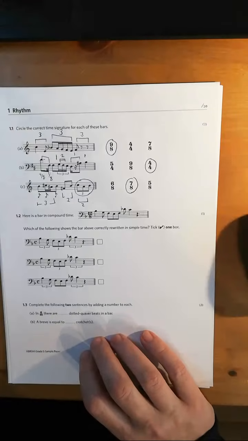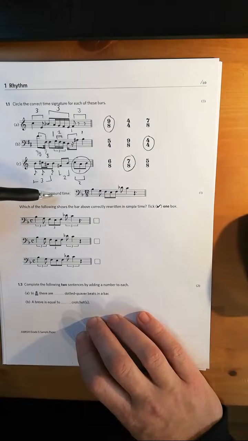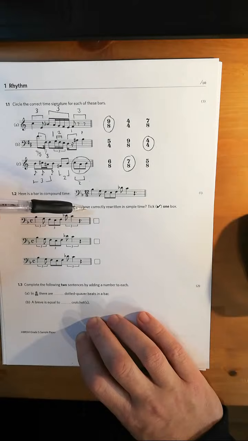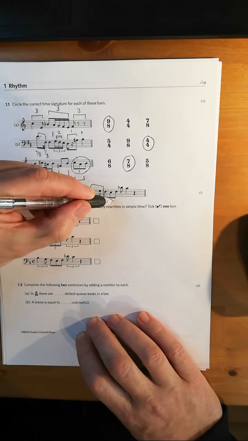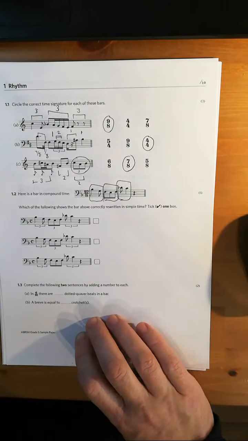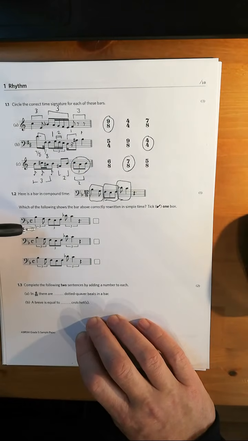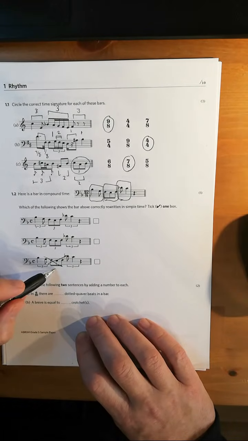Okay, now let's move on to the next question, okay? And it says, here is a bar in compound time. Which of the following shows the bar above correctly written in simple time? Now, generally, any groups of notes that make a group of 3 quavers, when you go into compound time, will need a triplet sign. Now, you can see here there's a triplet sign, triplet sign, triplet sign. Okay? And here also a triplet sign, triplet sign, triplet sign. Here is not, so it's not that one. Okay? Because you need a triplet sign on the second group.